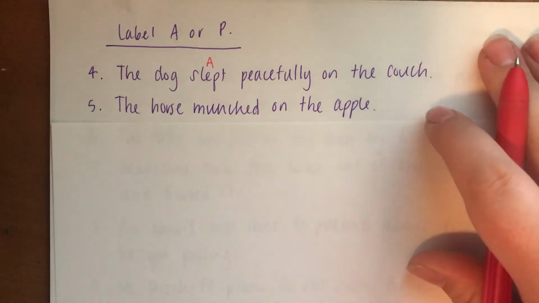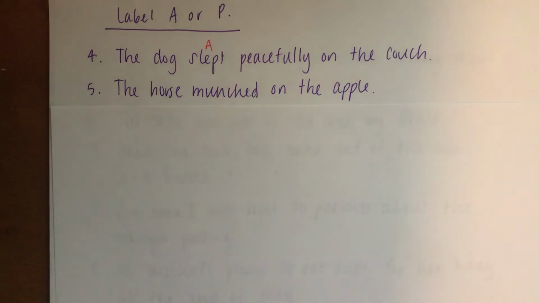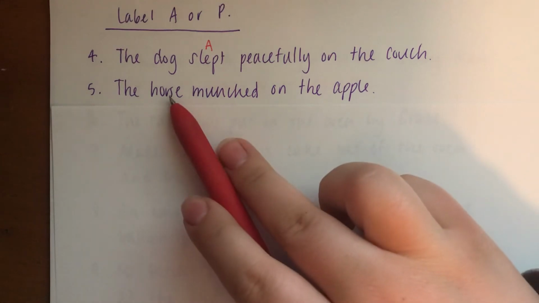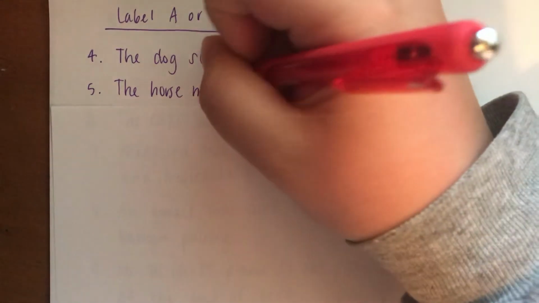Number 5, the horse munched on the apple. Munched is our action. The horse is doing the action, and it's the subject, so we know this is also active.